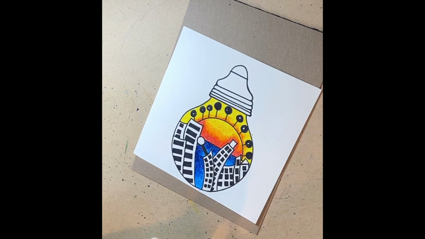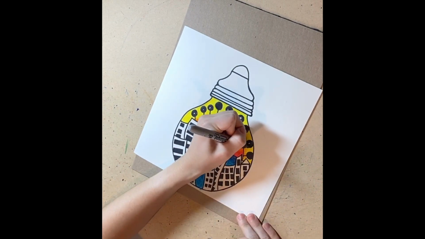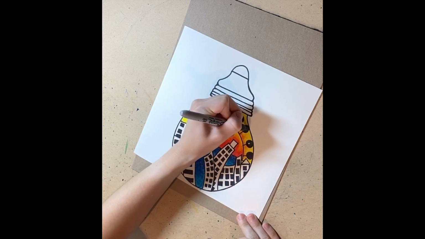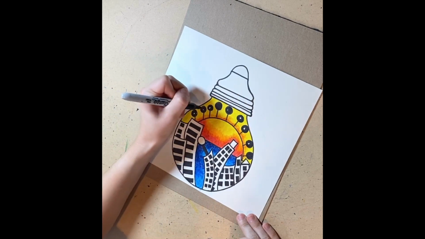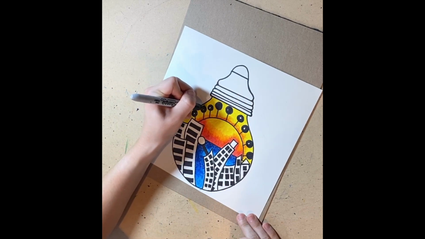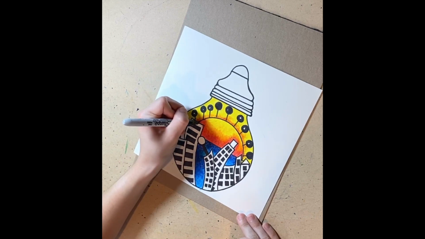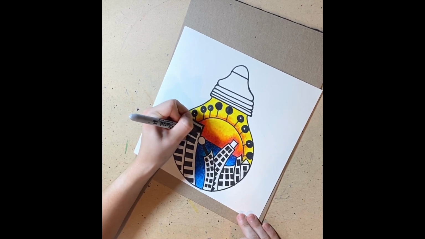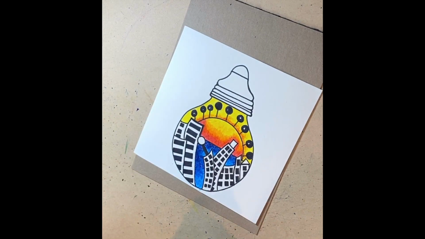I am going to go over some parts that were colored in by accident with my marker. And you could do this with your crayon, color pencil as well. And you want to get that to be dark. Okay.